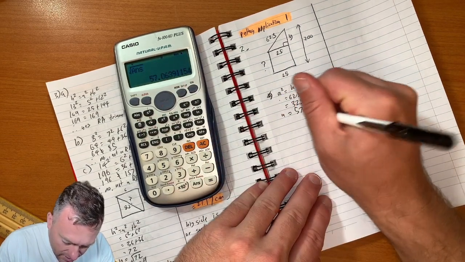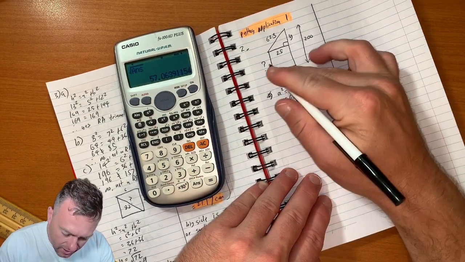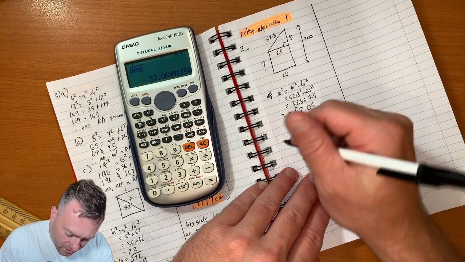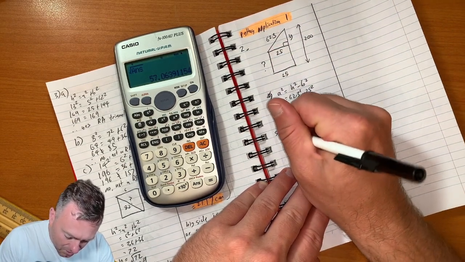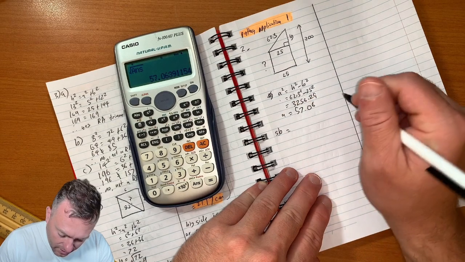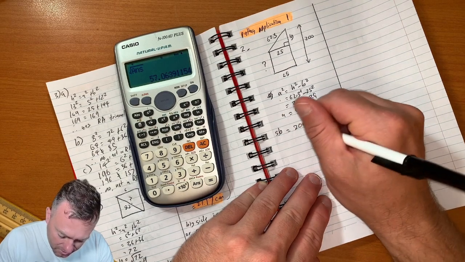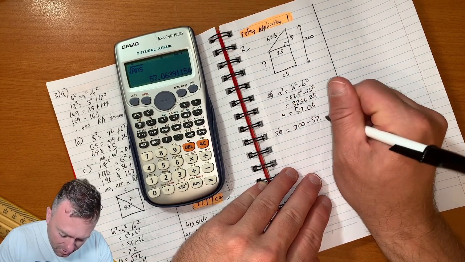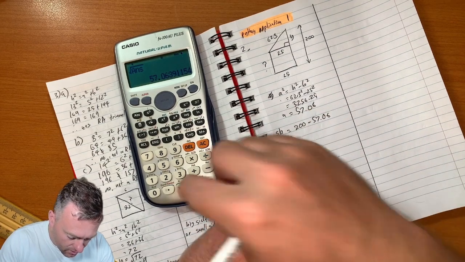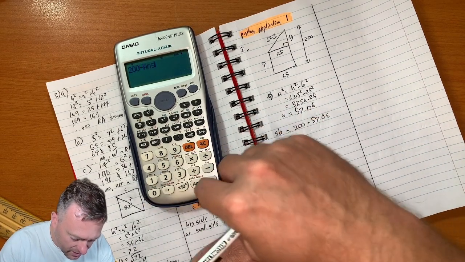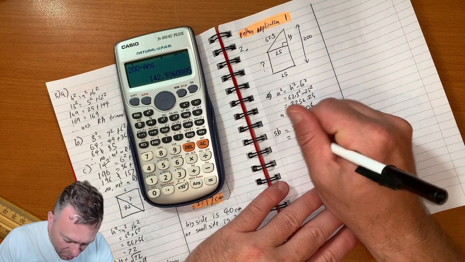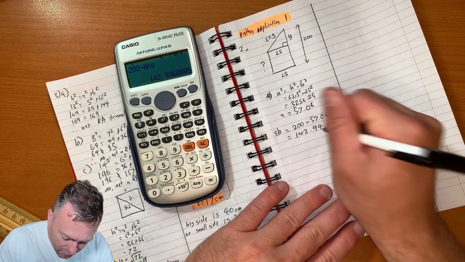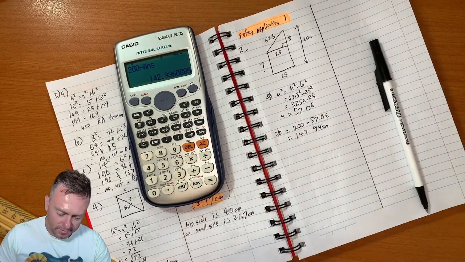So we get 57.06. Then to find the actual height of the building, we're going to call it the shorter building, is equal to 200 meters minus the 57.06. So we go 200 minus the answer, and we get 142.94 meters. Done.